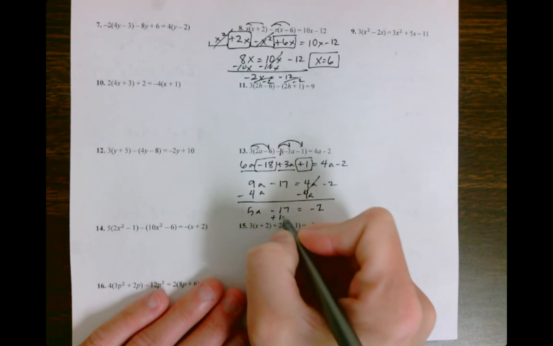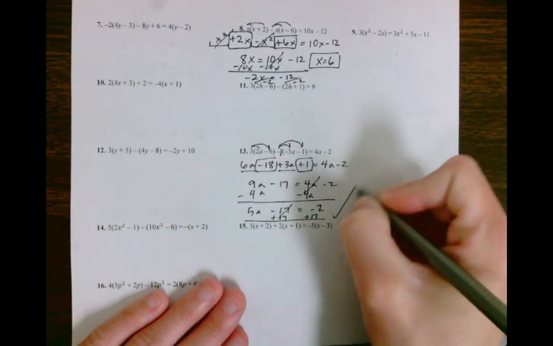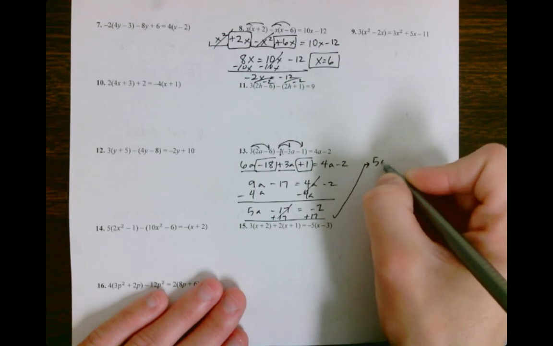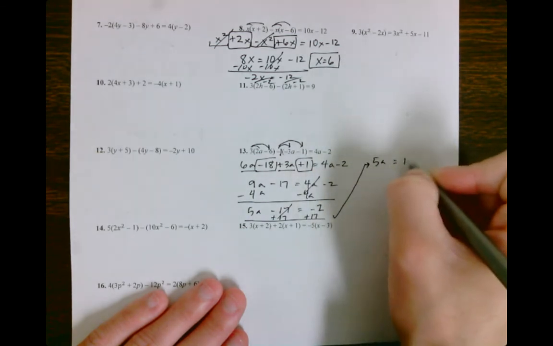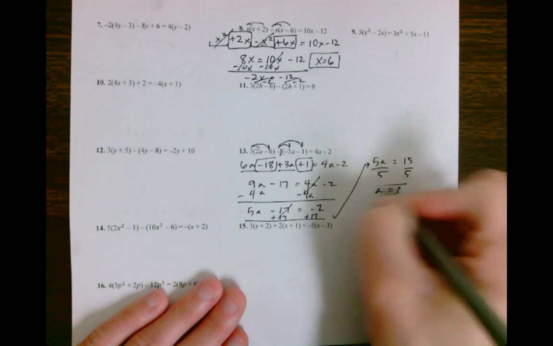Add my 17 over. So we have 5a equals negative 2 plus 17 gives me 15. Divide by 5, a equals 3.